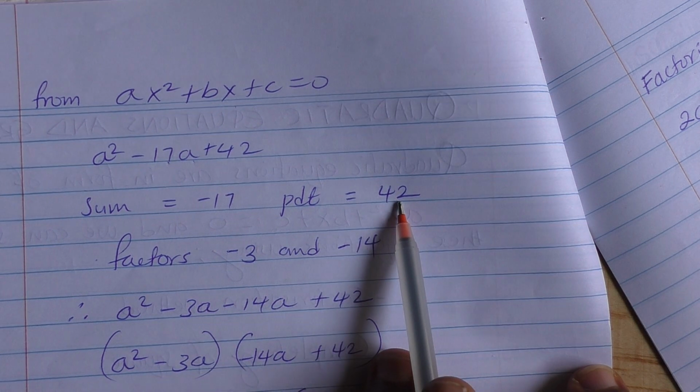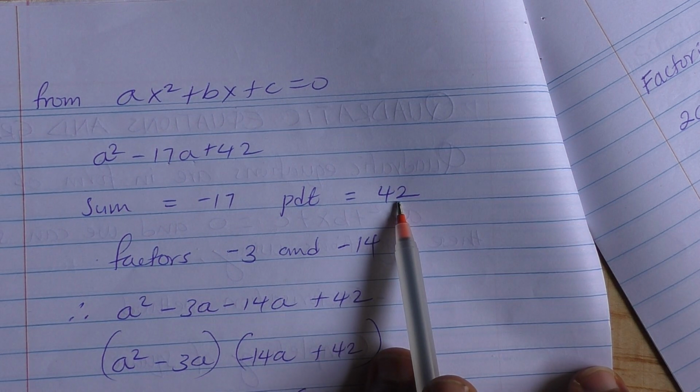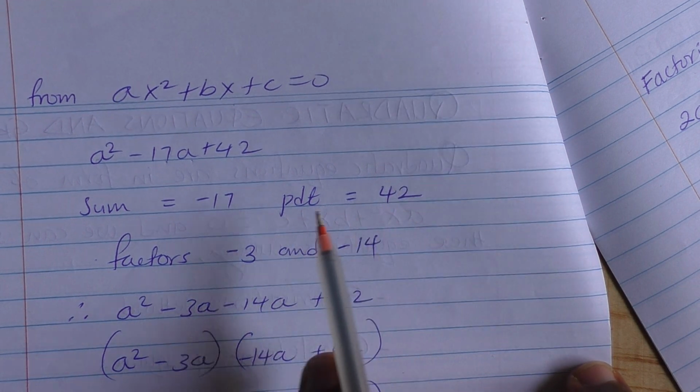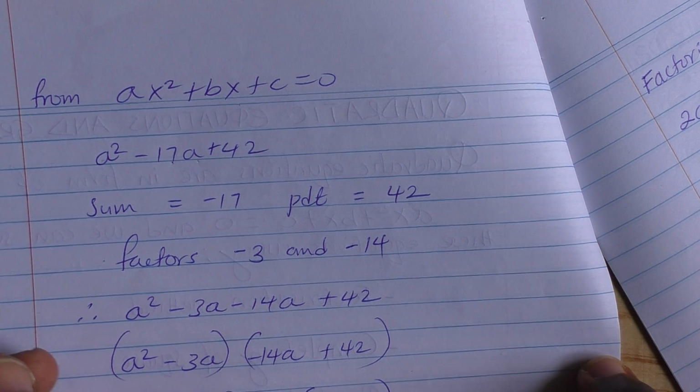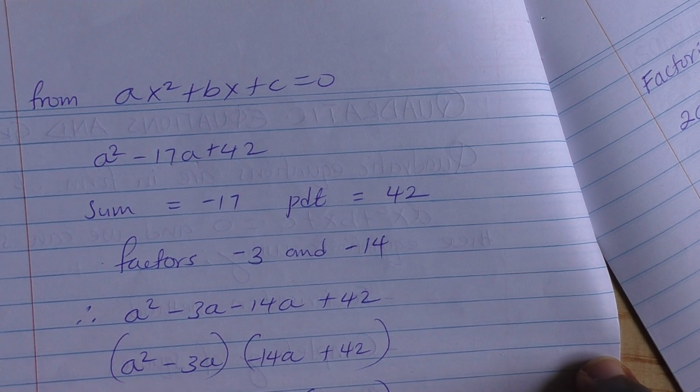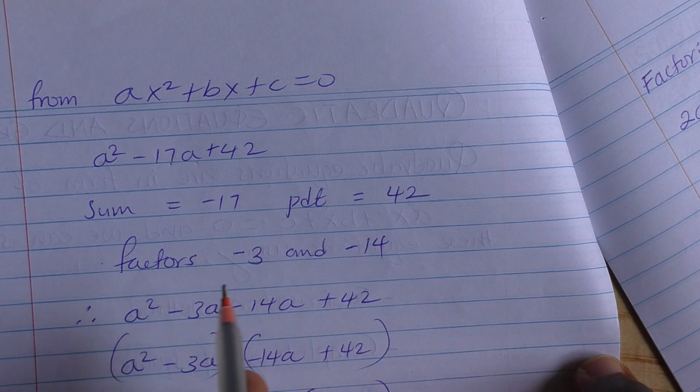And if we look at the factors of 42, we normally have 1 times 42, we have 2 times 21, we have 3 times 14.